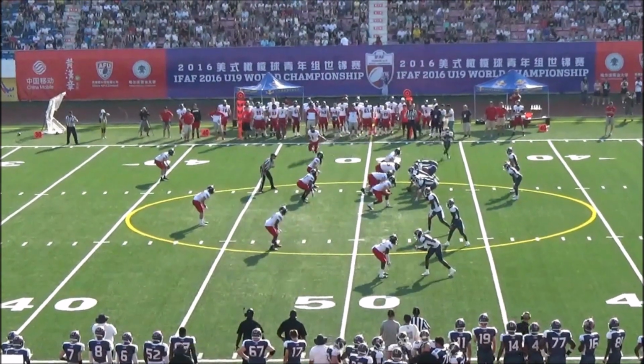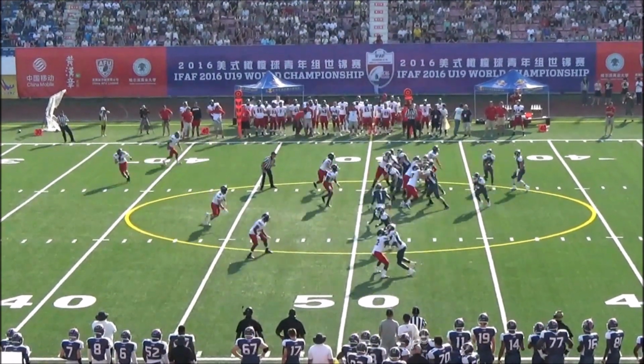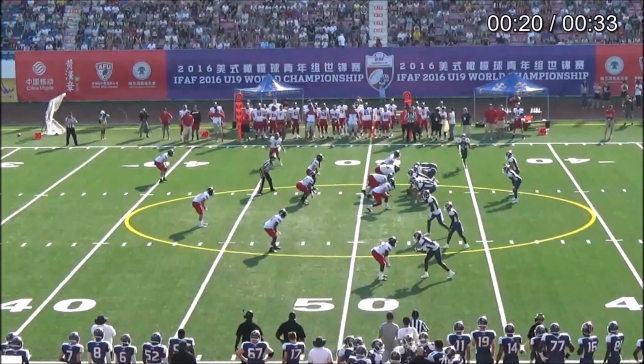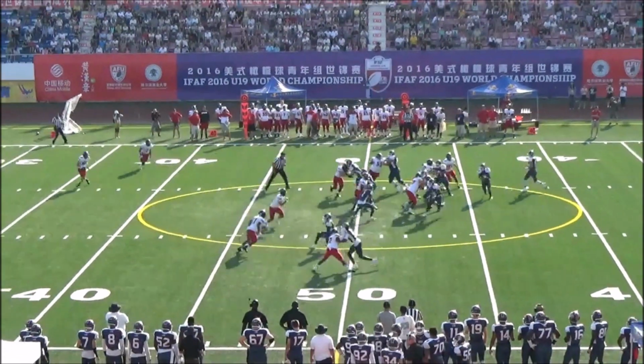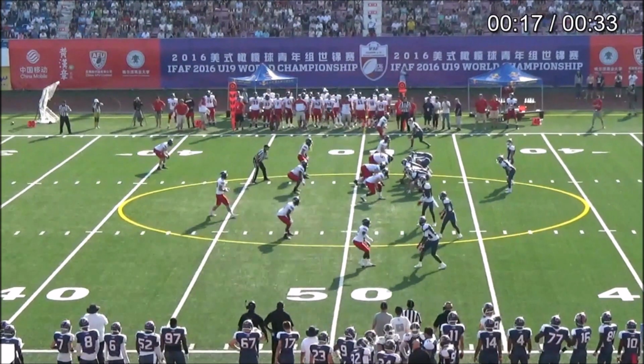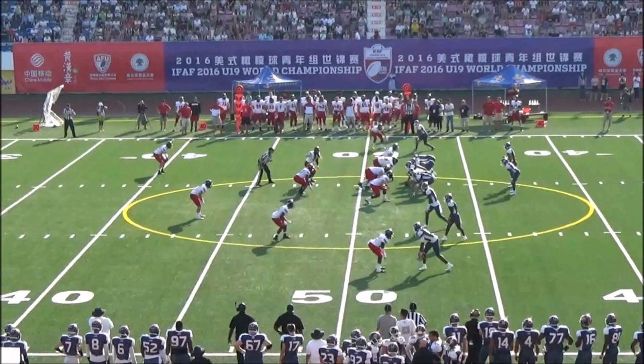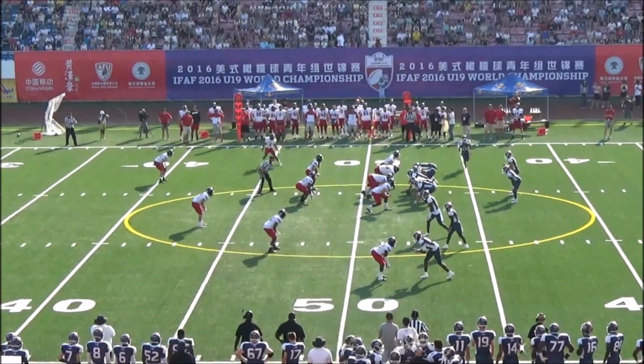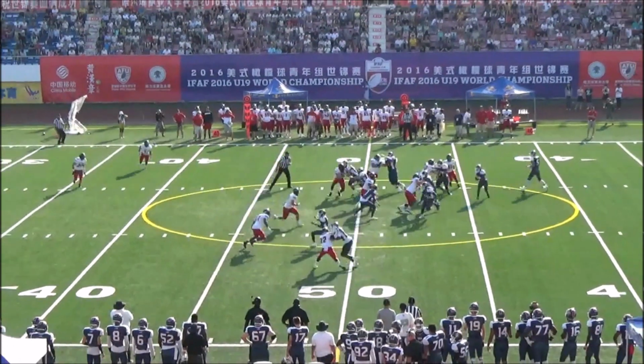So he's on, and now he goes into motion, which is fine until the ball is snapped, and then it becomes a foul, and it should have been called in this situation. So if you have the receiver, try to make them legal, but if you have him on the line of scrimmage and he goes into motion like this, this needs to be called.